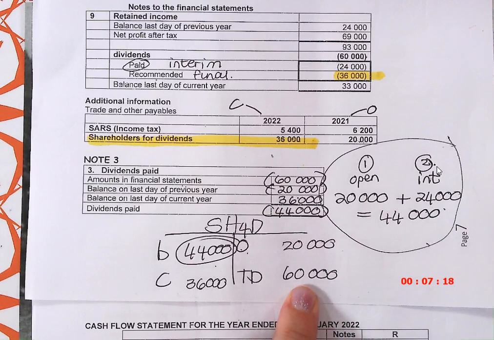Another method to do it. Yes, baby? Let me quickly.